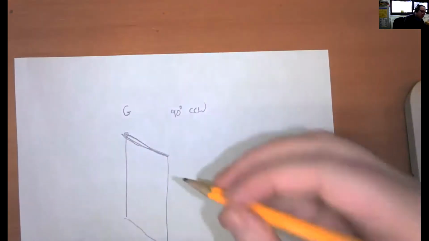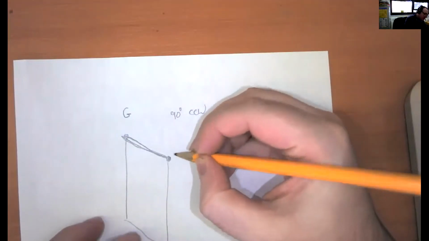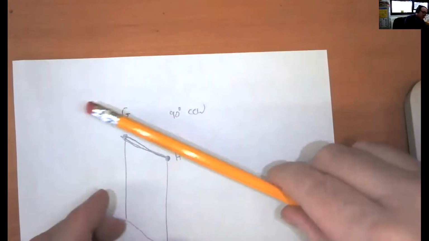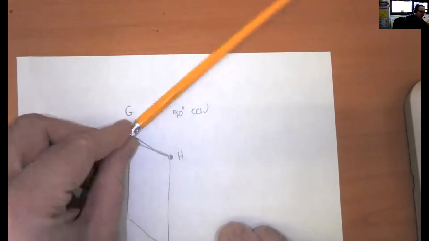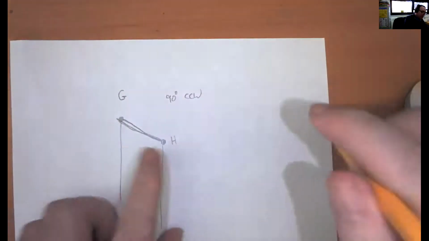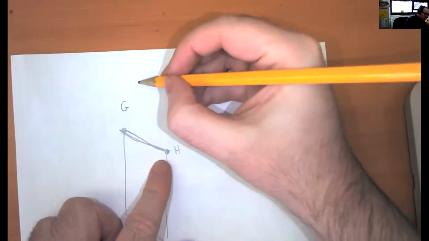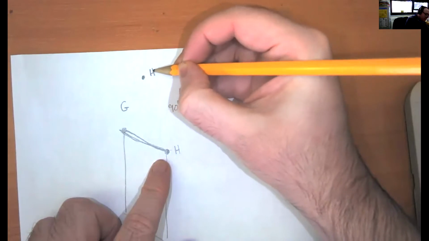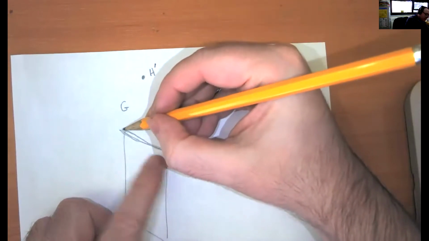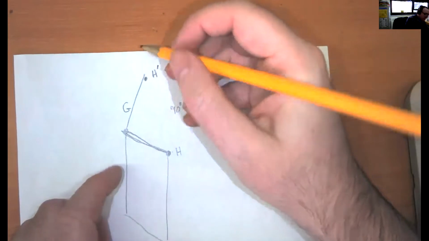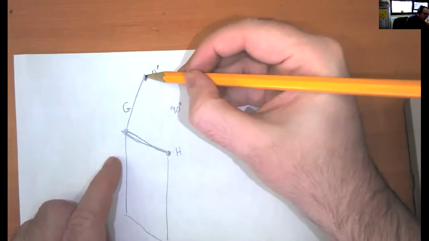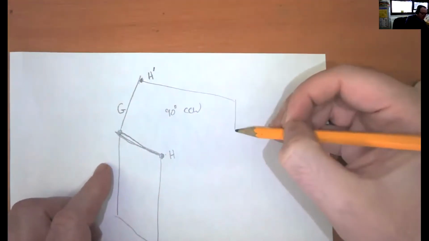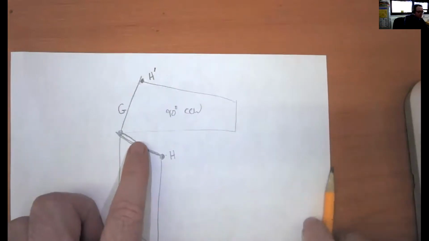Okay? I forgot about the variable name. So if this is H, we want H prime to be going off in this direction, and we want it to be as far as H is from G. So that means that H prime is going to be somewhere like there. All right, and then the rest of this figure is going to be rotated from there. So you can try and figure out what that looks like, but that's not super important.